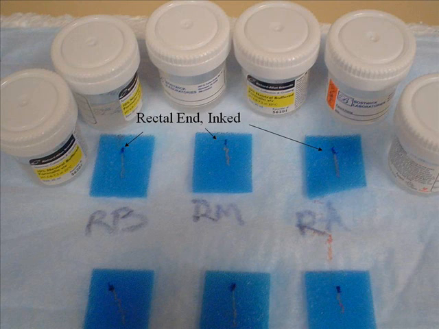Dr. Bahn? Yeah. I would like to ask you, I noticed that it says on the slide "rectal end inked." So are you marking which end of the tissue it is, so later on you know if there is penetration of the capsule? For example, this one is marked as right base, and we put the blue ink towards the rectal end of the tissue, as you see with the black arrow on this picture.